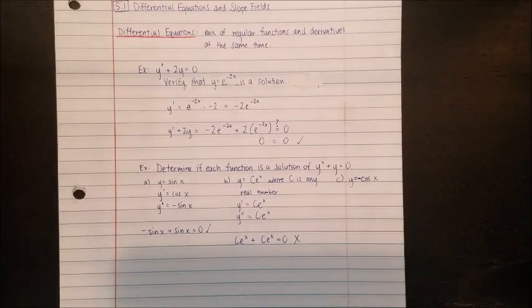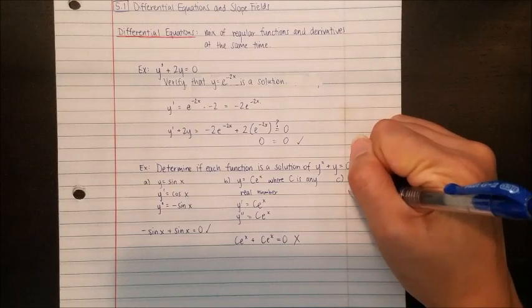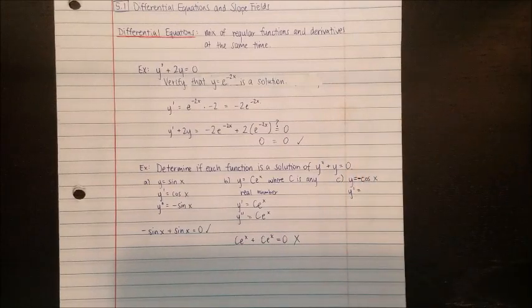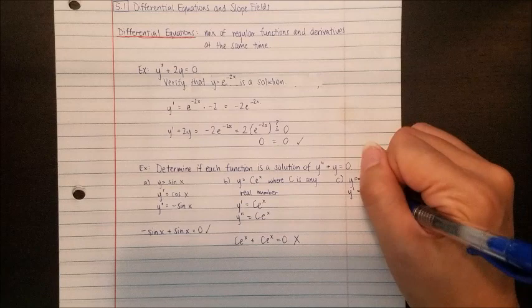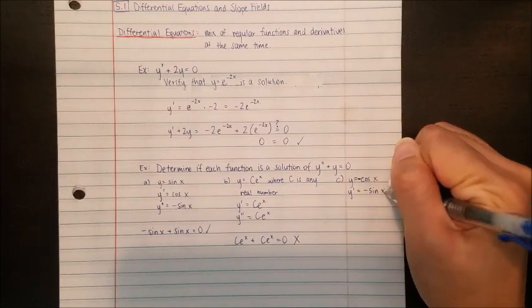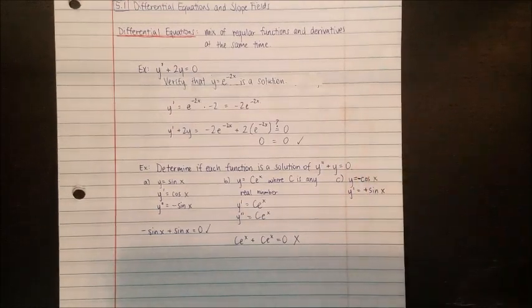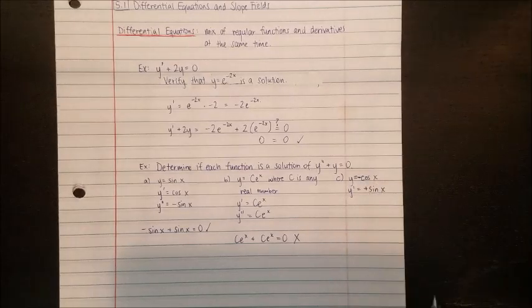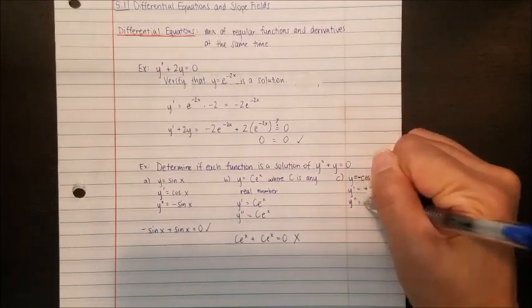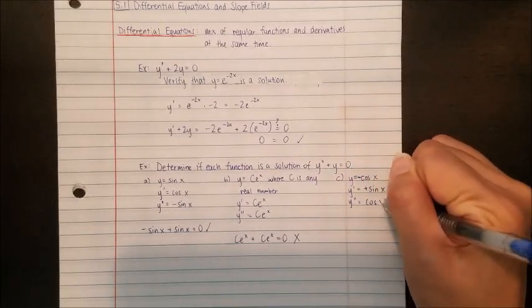Okay, last one. Let's see if this one works. So the first derivative of negative cosine of x is going to be negative sine of x. Oh, sorry, positive sine of x, because the sign will change. And then the second derivative would be positive cosine of x.